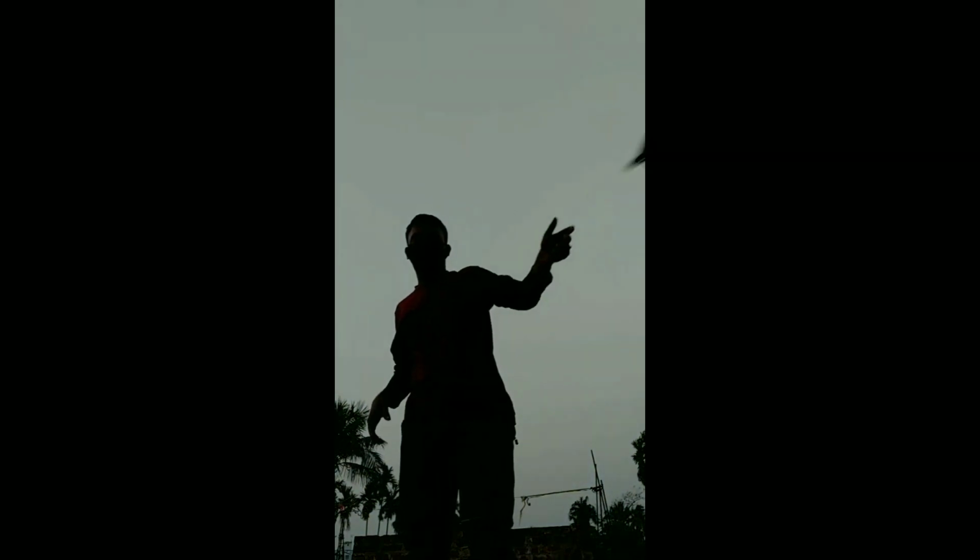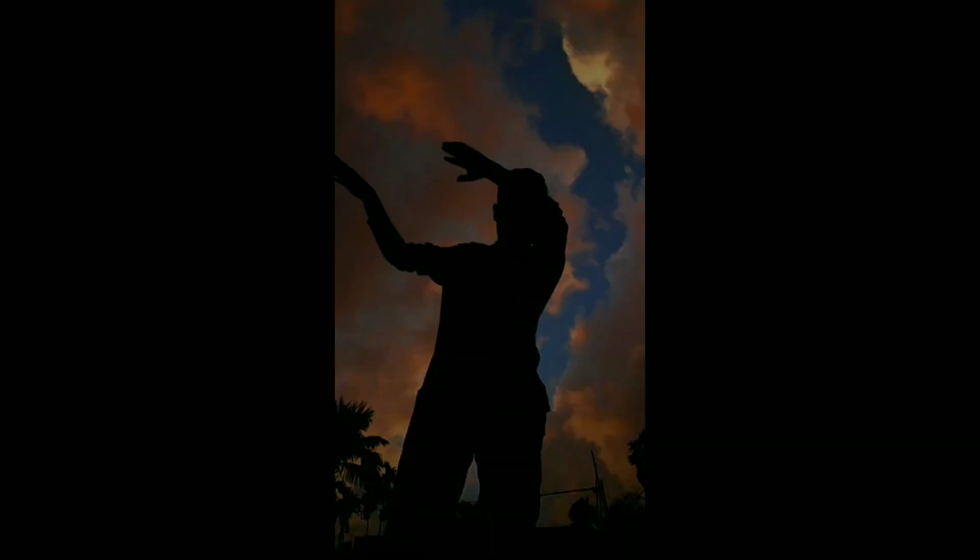In today's video, I'm going to share a mind-blowing idea to create Instagram Reels using the Runway Aurora filter. So, without wasting any time, let's get started.